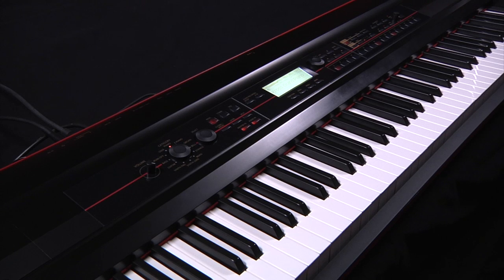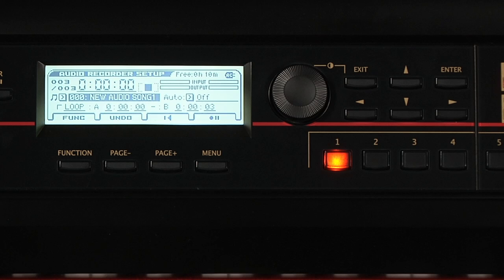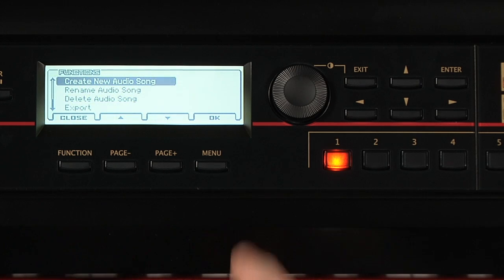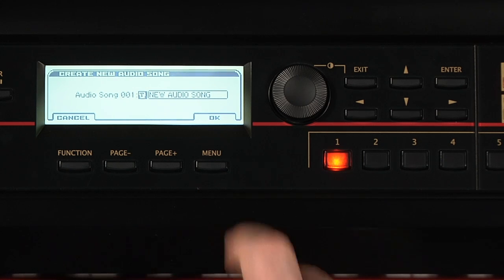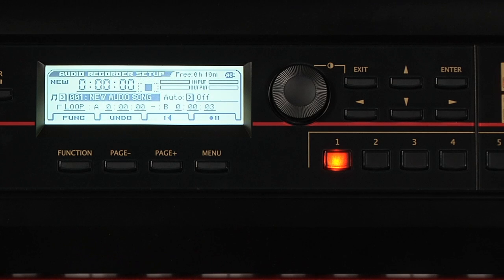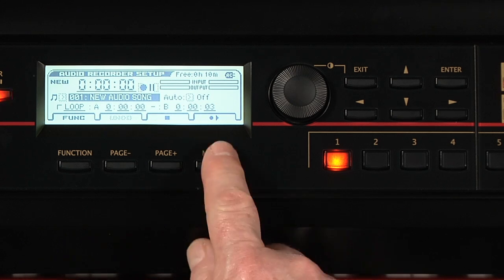But let's say you're playing and singing and you get an idea you'd like to record. Simply press Audio Recorder Setup, Function, Create New Audio Song, name the song if you want, press OK. Press the Record control, then again, and start recording.